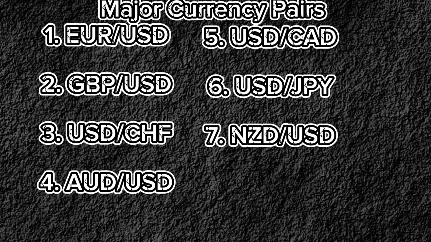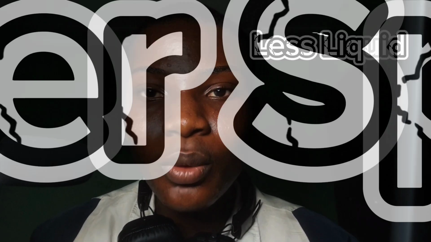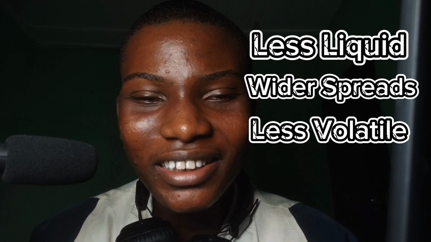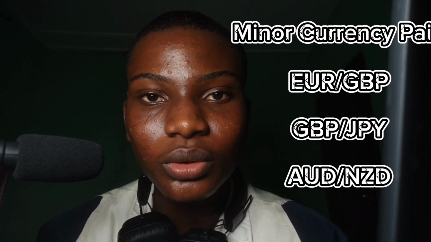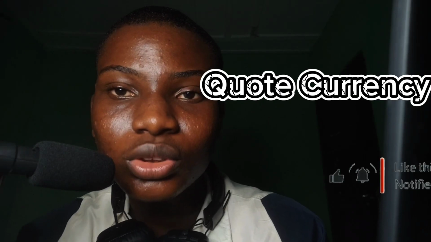the NZD/USD. Then the minor currency pairs, these are basically the opposites of the major currency pairs. They do not cross with the United States dollar either as the base currency or the quote currency. They are less liquid, wider spread, less volatile, and they have high transaction cost. Examples of these minor currency pairs are the EUR/GBP, the GBP/JPY, the AUD/NZD, and so on. In Forex trading, currencies are quoted in pairs, and in this pair, the first currency is known as the base currency, while the second currency is known as the quote currency.